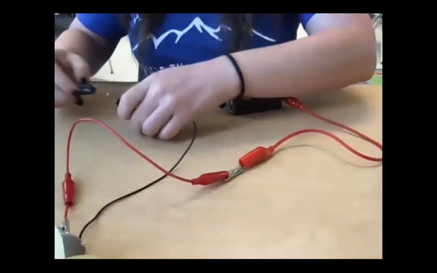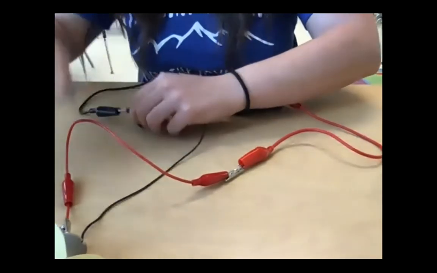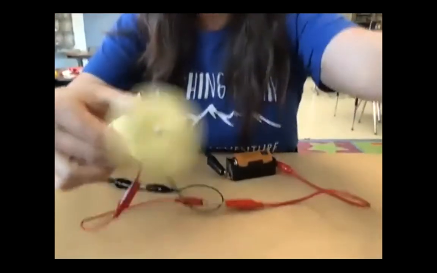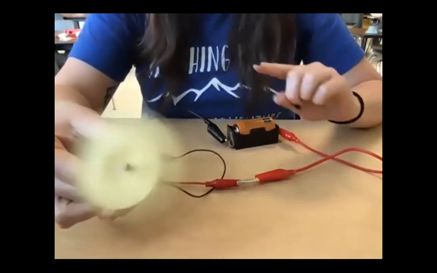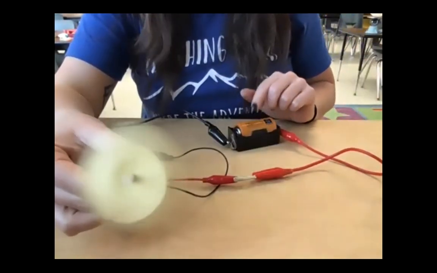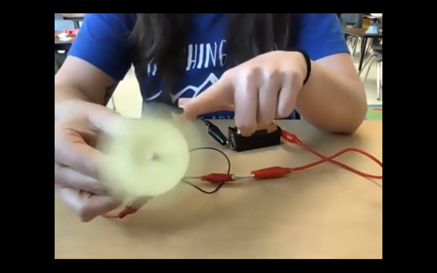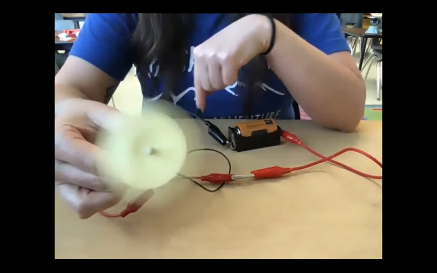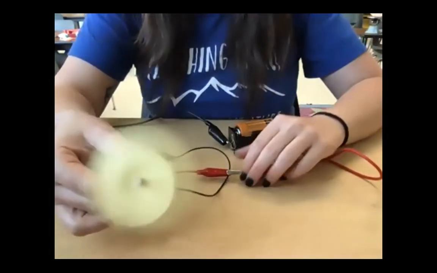I'm connecting my wires. All right, so my fan is on, it is working. So my output device is connected. That means, again, my energy is able to flow from my power source through my conductor to my load and back through my conductor to my power source. I have a constant flow of electricity.